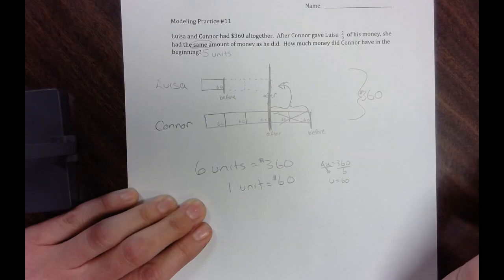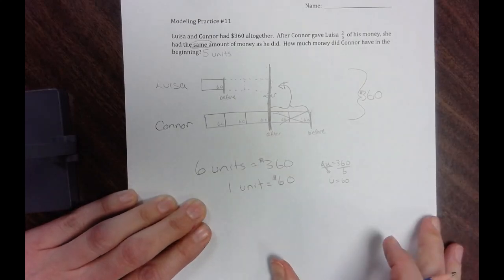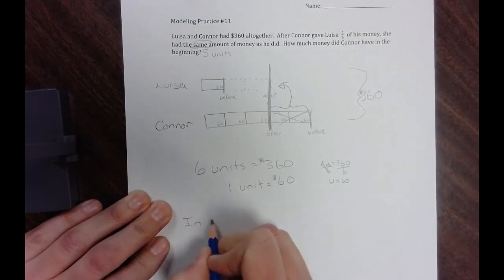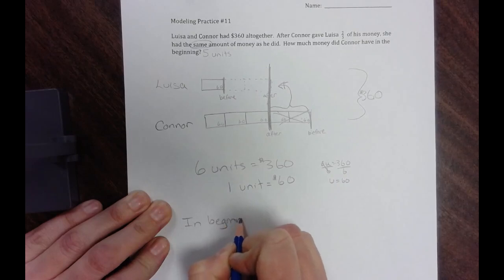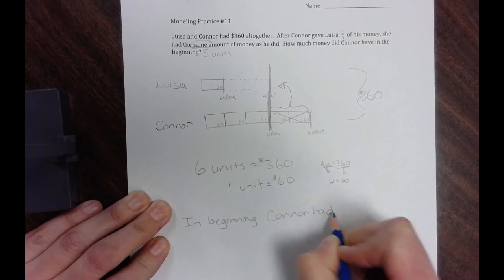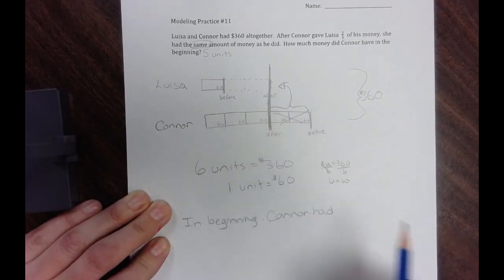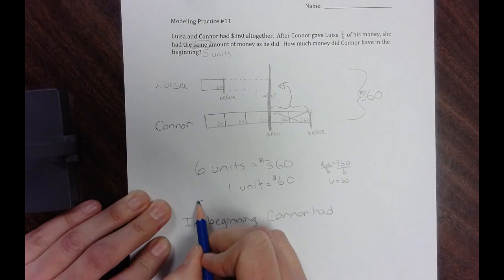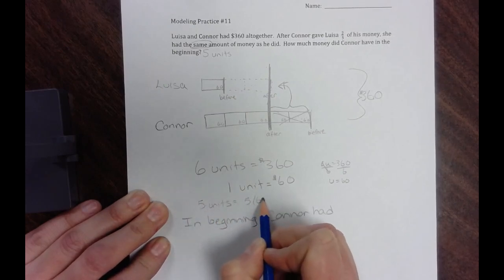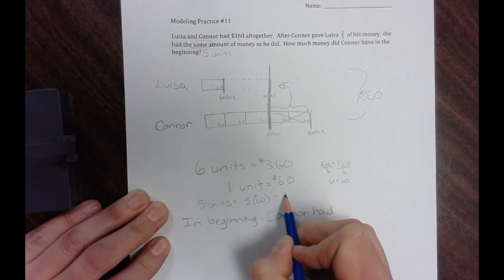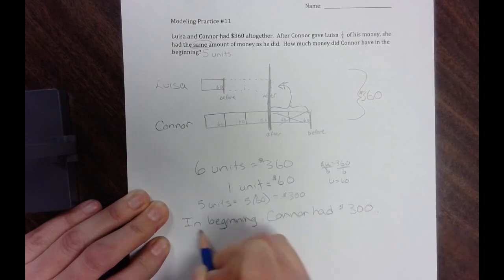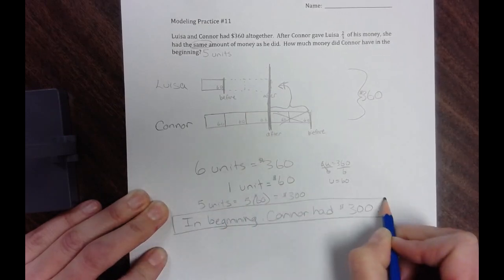And the question was, we'll always go back to what question is being asked: how much money did Connor have in the beginning? So I'm going to make a complete sentence rephrasing the question. In the beginning, Connor had, let's see, he had 5 units, which is equal to 5 times $60, which is equal to $300. And now I think I'm done. I've answered the question. I'm boxing my nice sentence here.